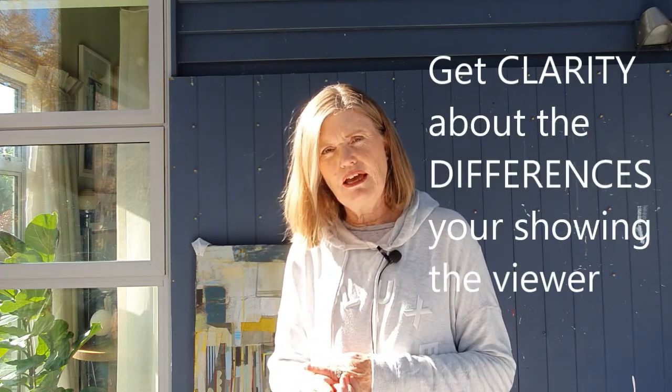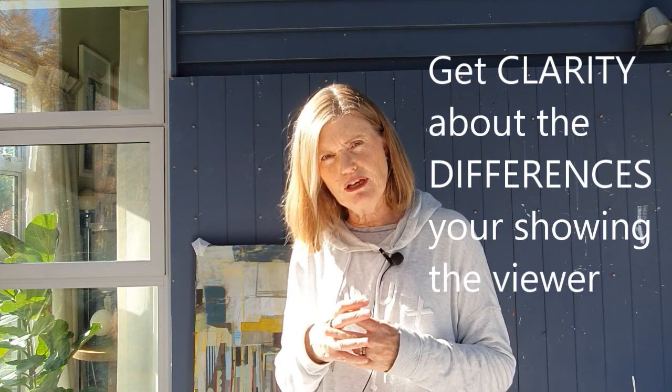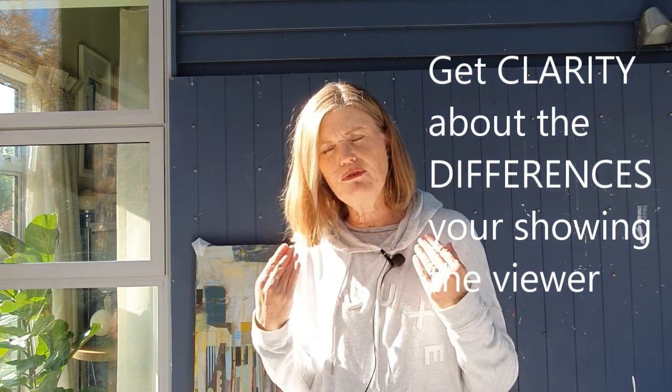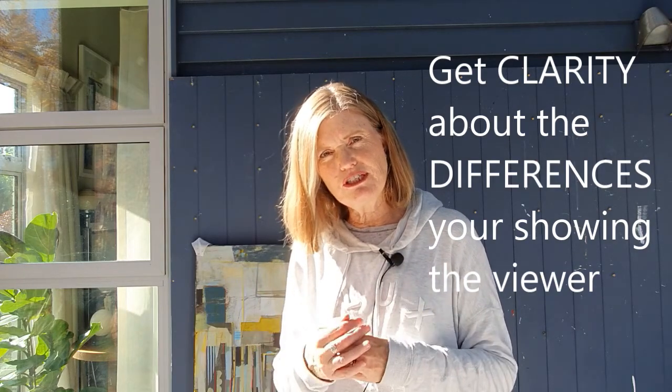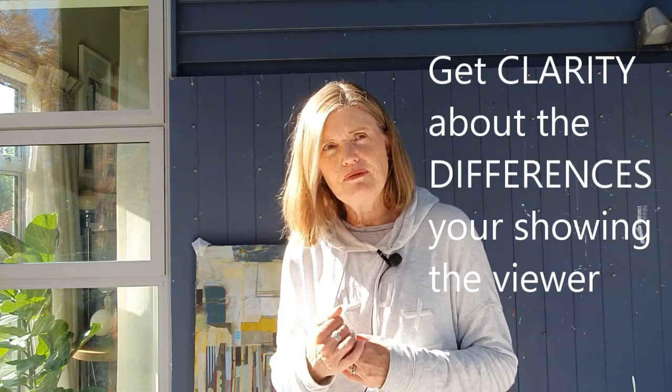And that's really the challenge in all our work, getting clear on what it is we want the viewer to notice. And with that clarity comes strength. When the viewer can come up and be very clear what it is you as the artist are drawing their attention to, then it has power and strength. And that's what we're trying to achieve in our work.